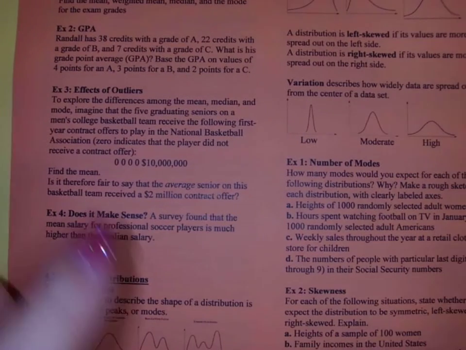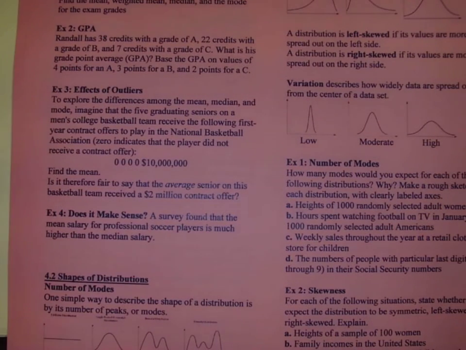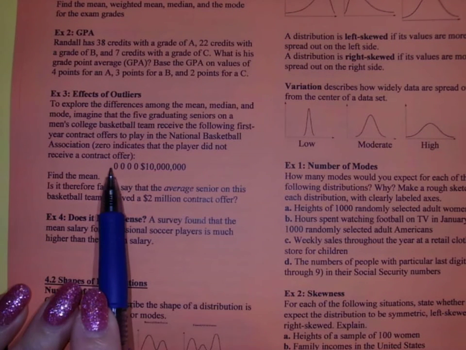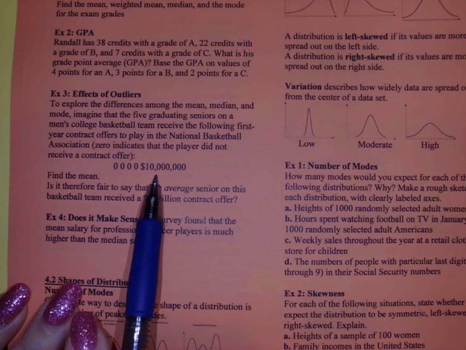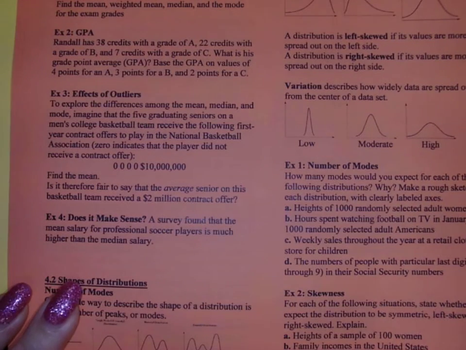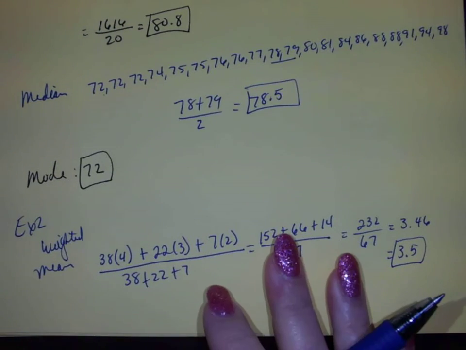Alrighty, number 3, effects of outliers. To explore the differences among the mean, median, and mode, imagine that the 5 graduating seniors on a men's college basketball team received the following first-year contract offers to play in the NBA, or the National Basketball Association. And 0 indicates the player did not receive a contract offer. So we have 1, 2, 3, 4 zeros and $10 million.